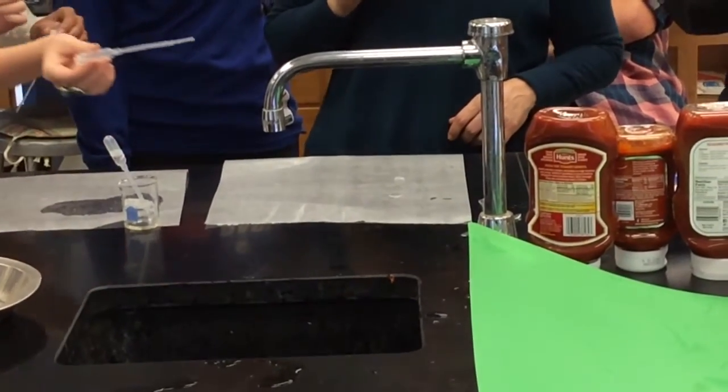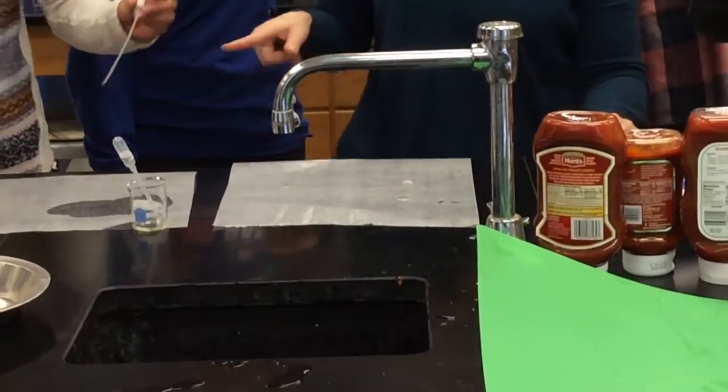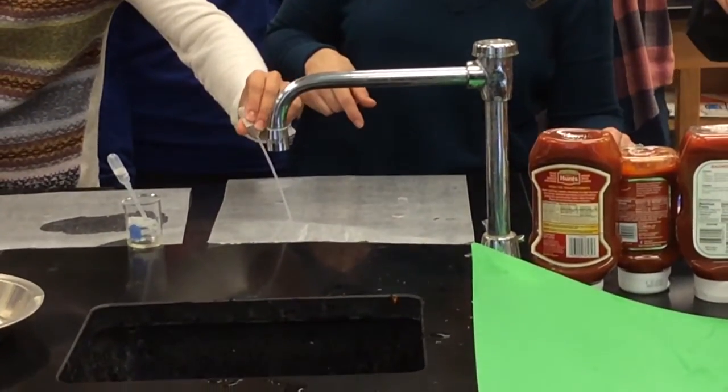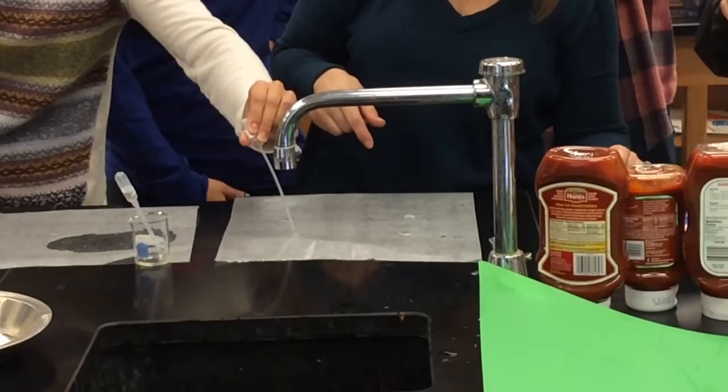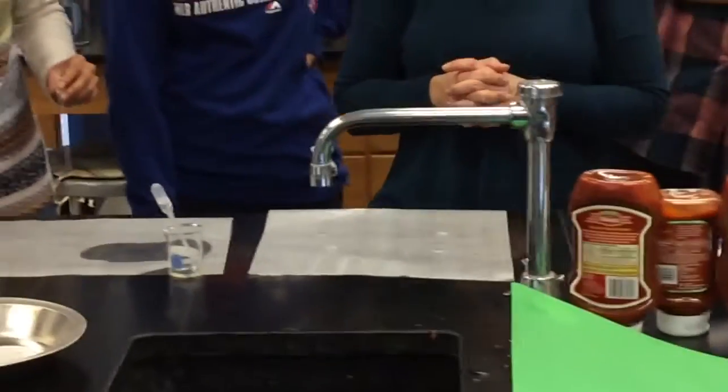There's our rub. Is that the rubbing alcohol? Yes. Yeah, do a little bit more. And then let's do this, our vinegar. Now, water is the strongest.